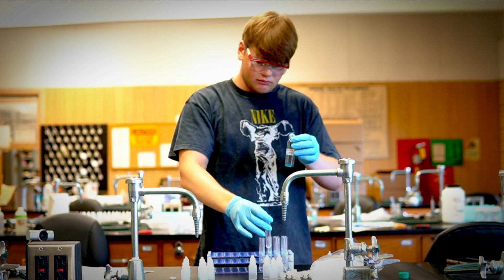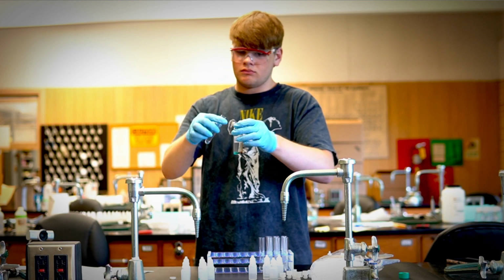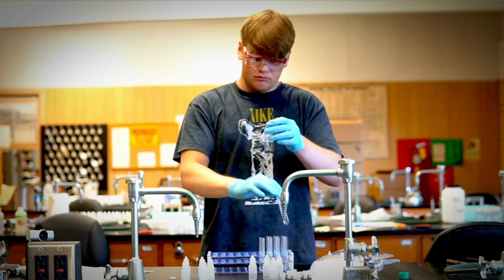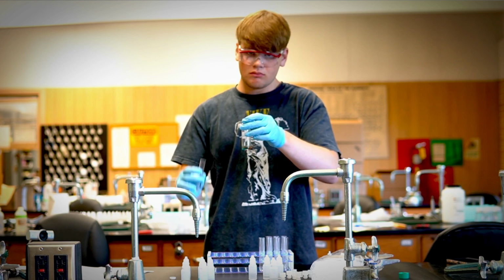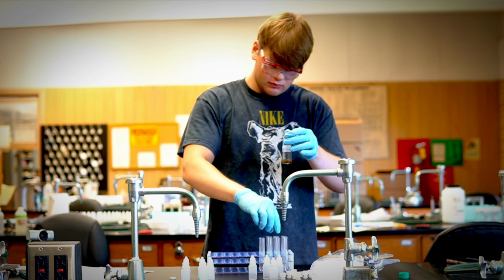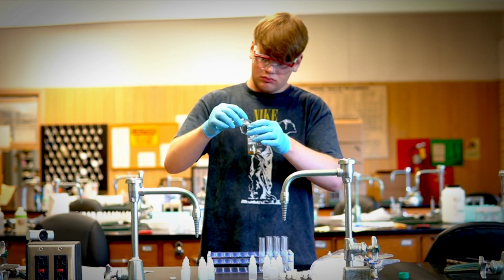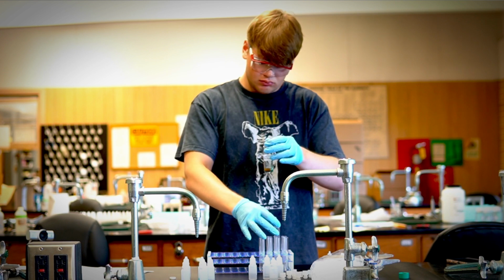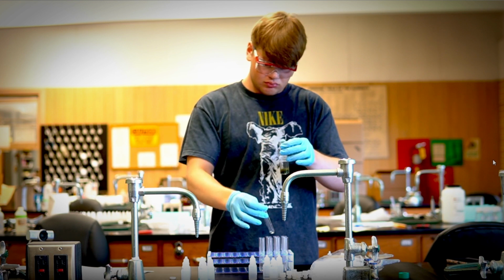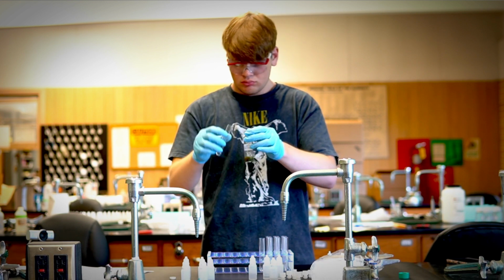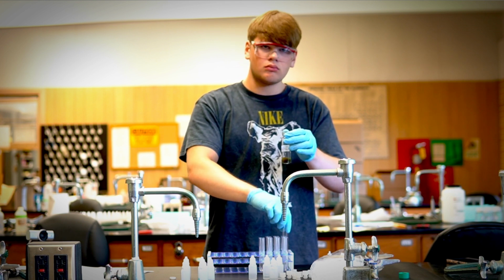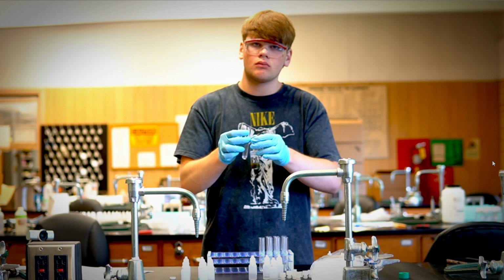You're wearing your goggles, your gloves, you're working in a well ventilated environment, and you are not touching any chemicals, you are not testing them, you are not spilling them, and you are not using anything that will put you in any danger. Safety is number one when it comes to lab experiments, before anything else.